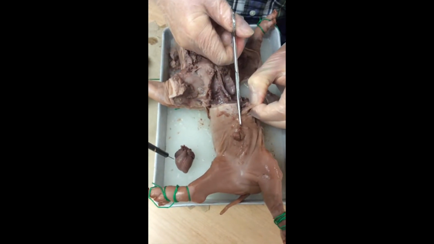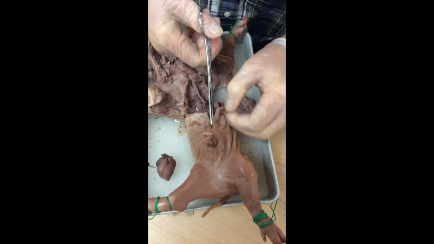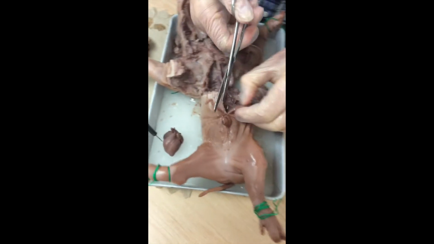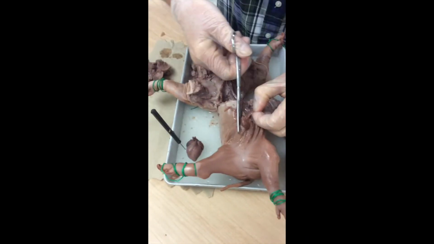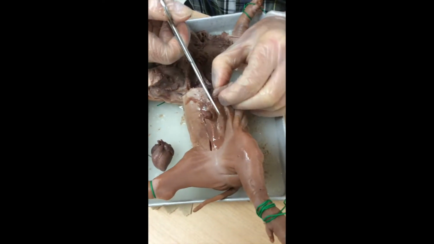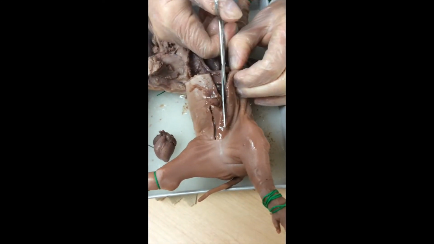I want you to. I'm cutting toward the umbilical cord. I'm going to cut around the umbilical cord, not going through it, going around it. And I'm going to stay wide here. Got a lot of fluid in there. I'm going to have to go rinse this.